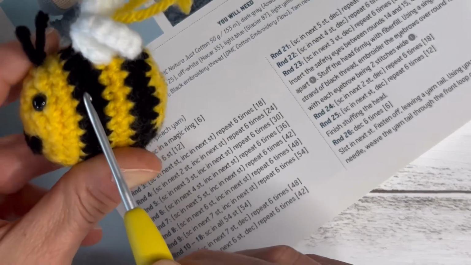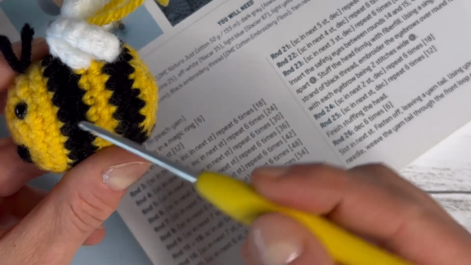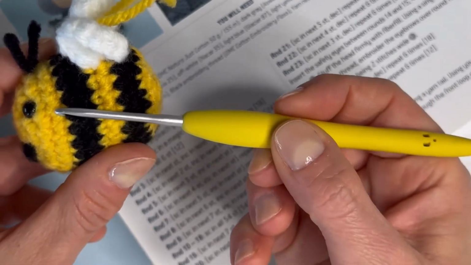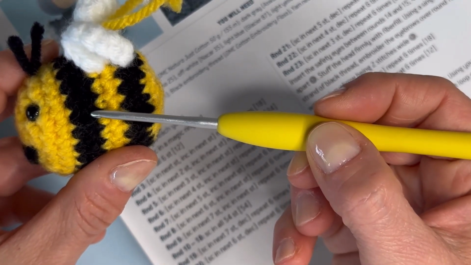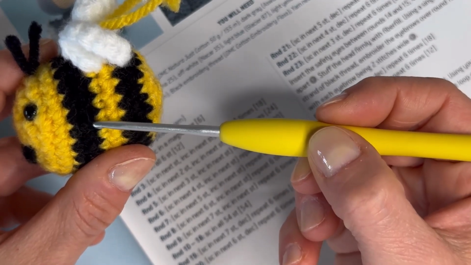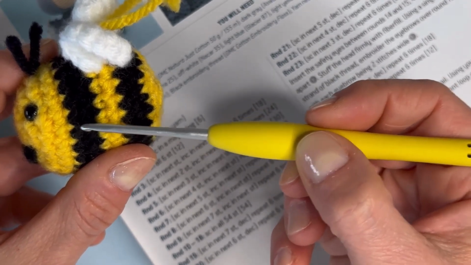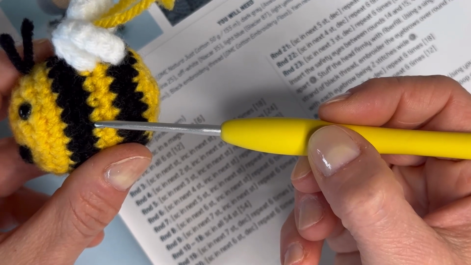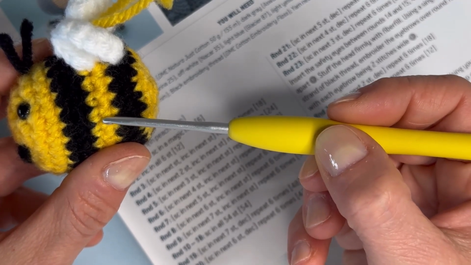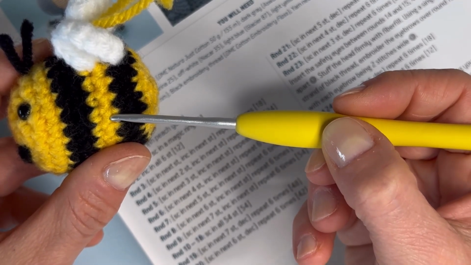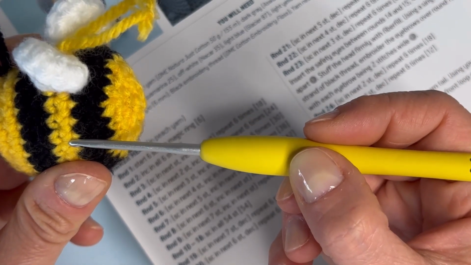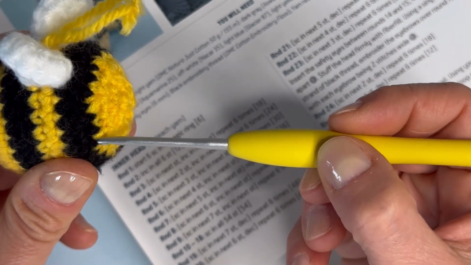Let's count how many rounds of black we did. Again, counting the jumps with our hook. 1 and 2. So we did 2 rounds of black, and then switching to yellow, we did 1 and 2 rounds of yellow. Continuing with black, 1 and 2.